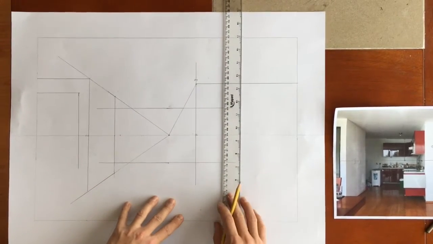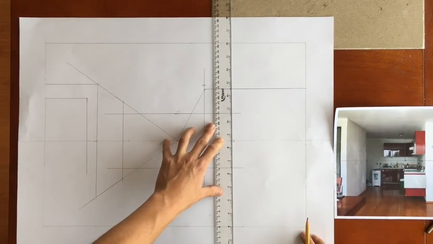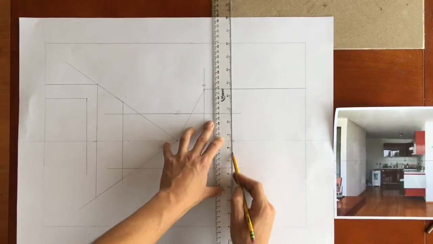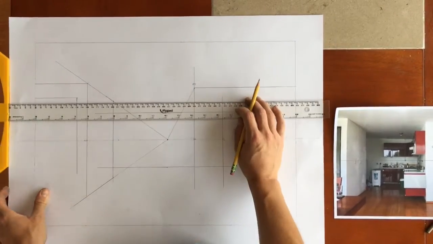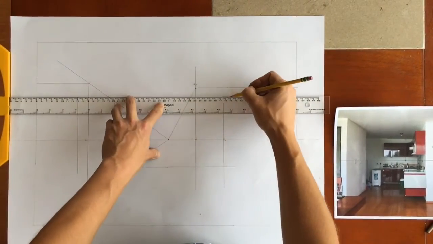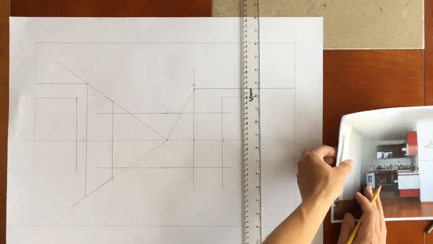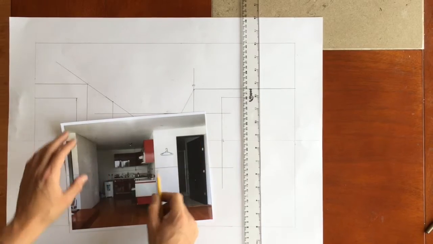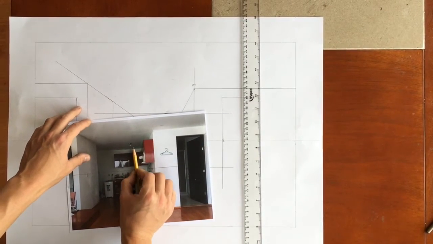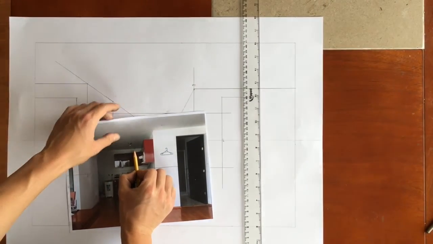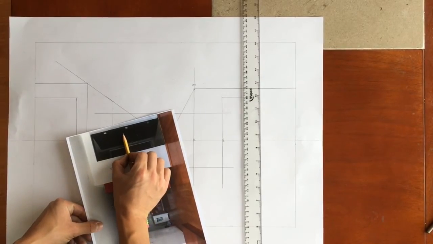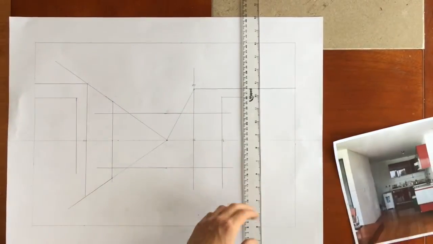Okay, we're gonna draw that in. Okay, and let's figure out how wide the door is. Okay, so it's about 1 1/4 basic units.